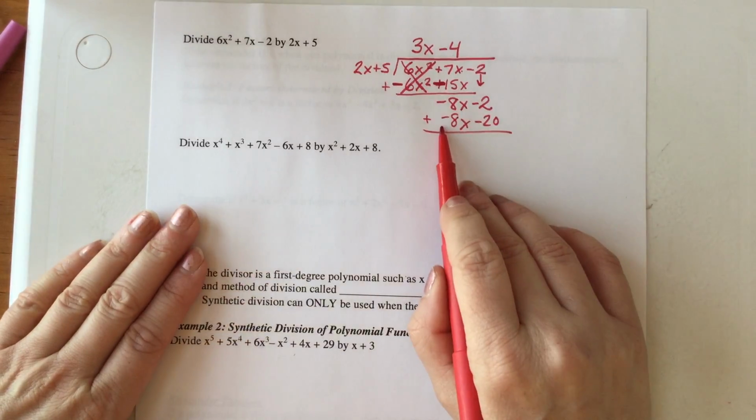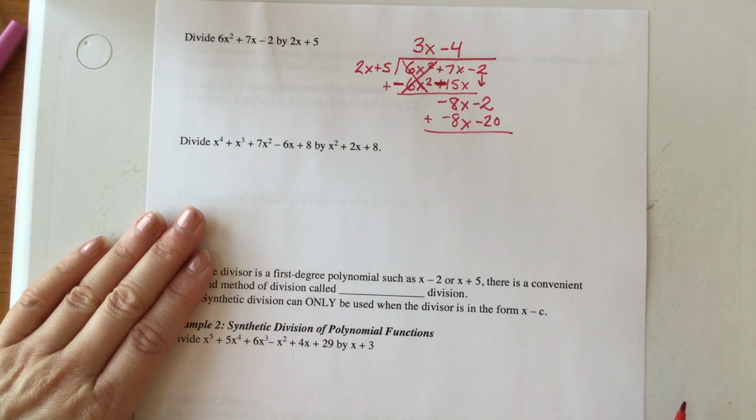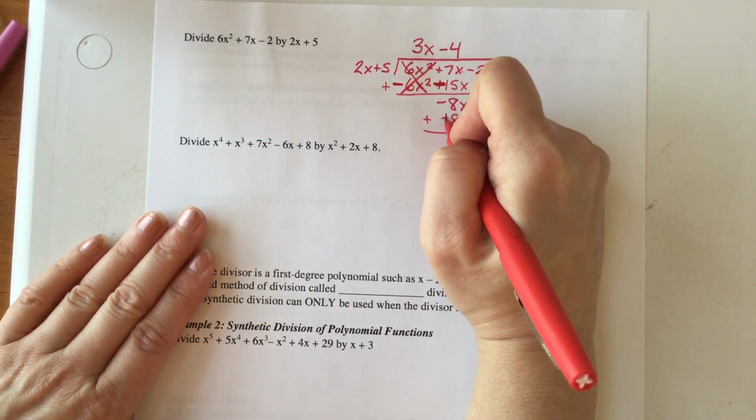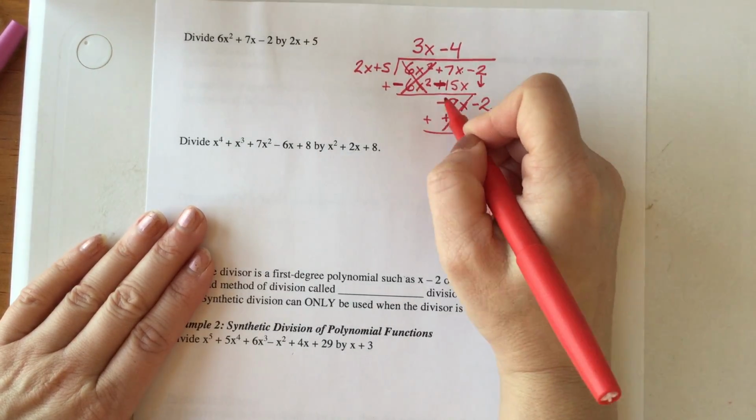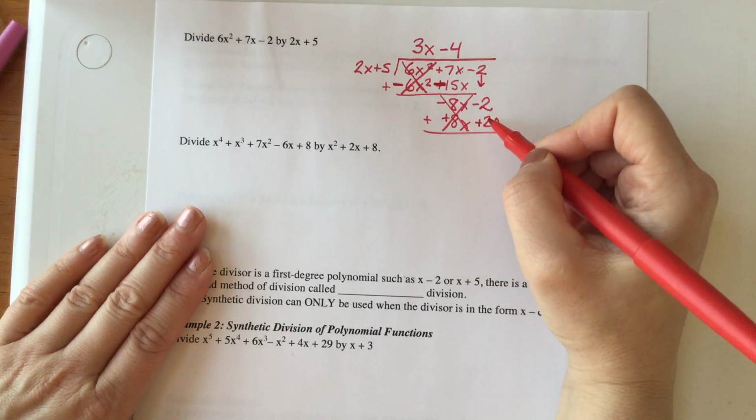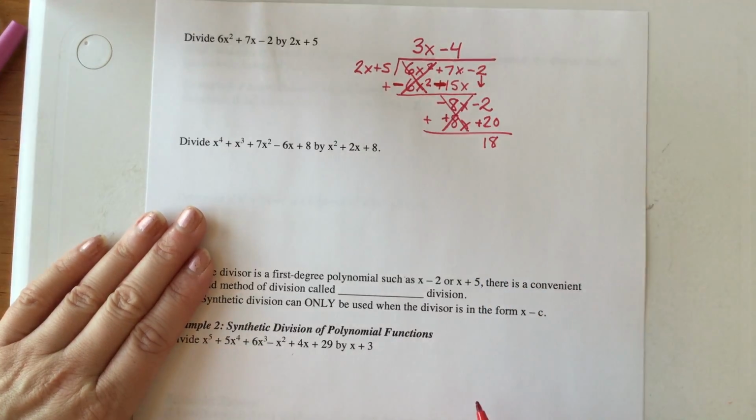In order to cancel this first term, I have to change the signs of the whole second row. This becomes a plus, this becomes a plus. Negative 8x plus 8x cancels. Negative 2 plus 20 is 18.